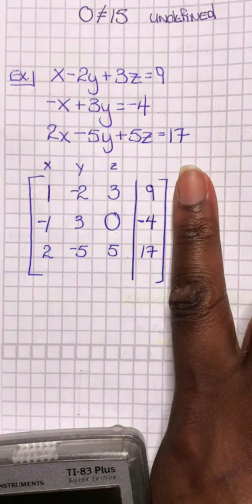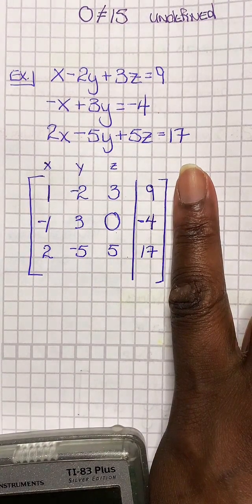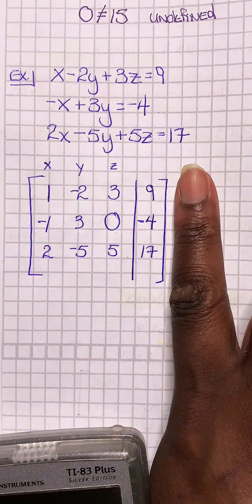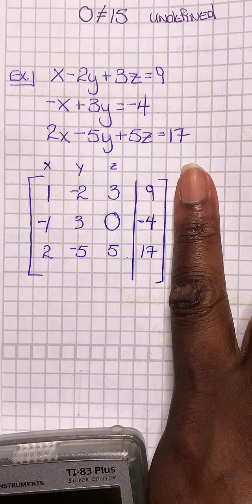How many columns? Someone's saying 3 by 3.